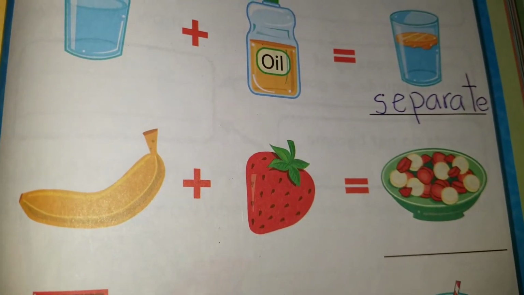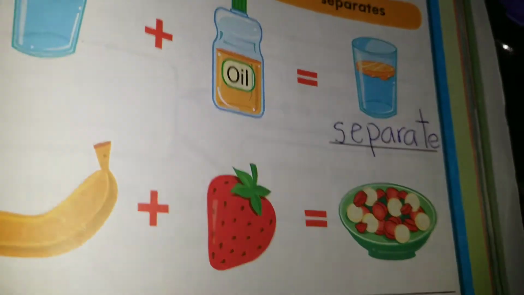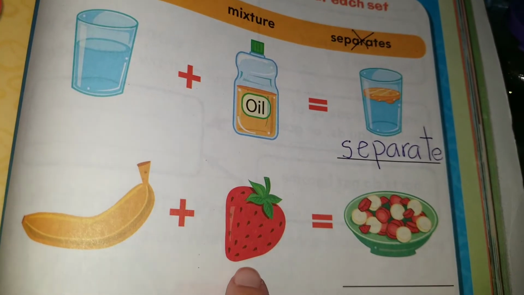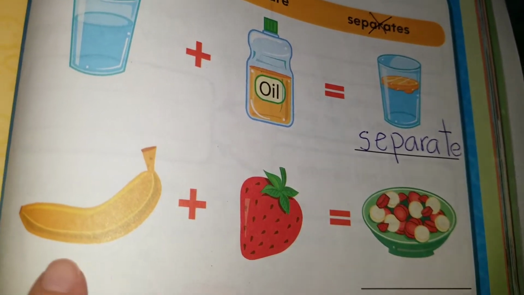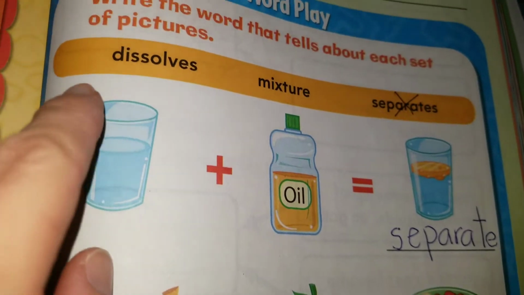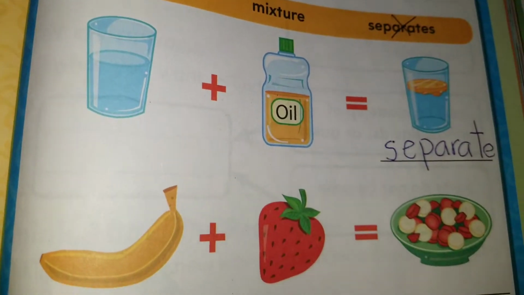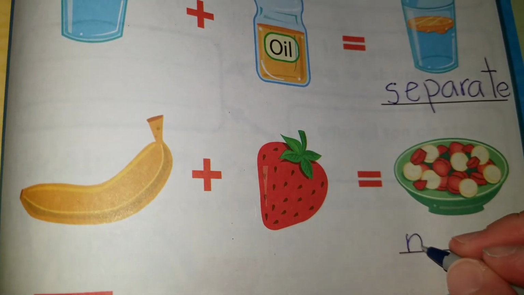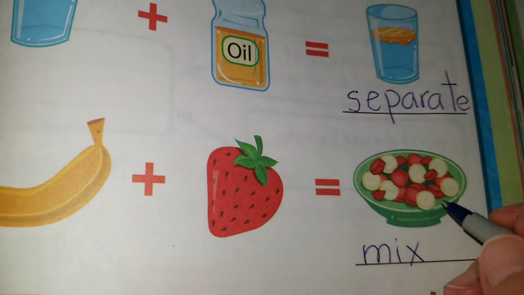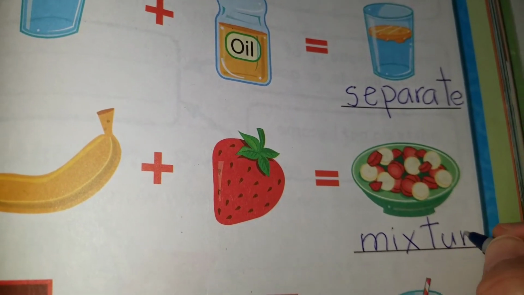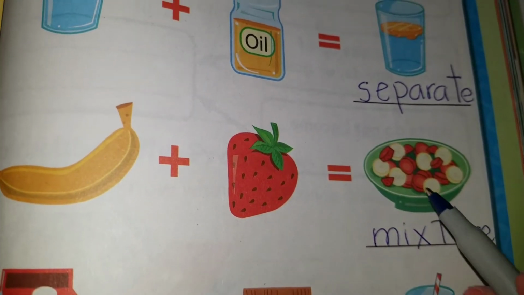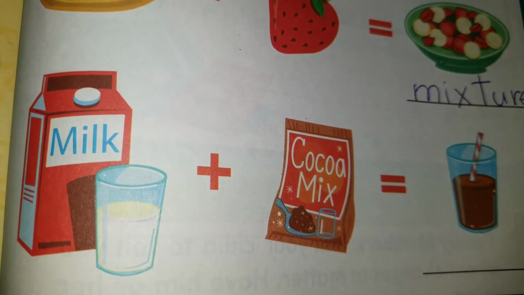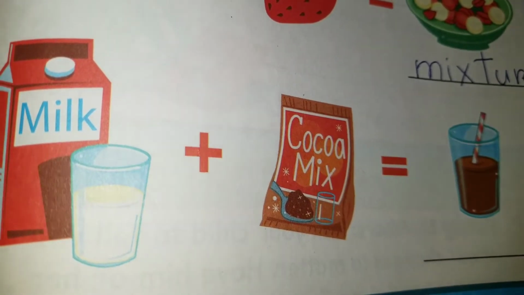All right. So over here we have the banana and the strawberry. By the way, you can cross out the word separates over here, and you have the banana and the strawberry, and you get a fruit salad, right? A banana and a strawberry. So what is this? Is this a dissolves or is it a mixture? This is a mixture, boys and girls. It is a mixture because these are 2 different types of solids. We changed the shape because we cut them into pieces and we put them together, but they're still bananas and strawberries. Nothing else changed.